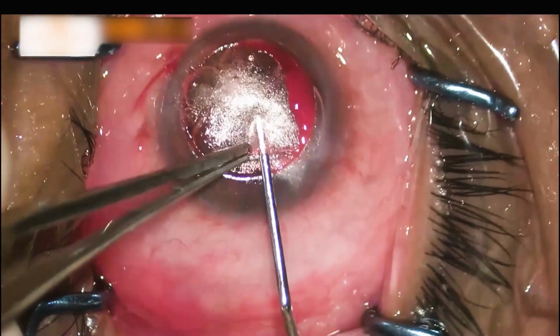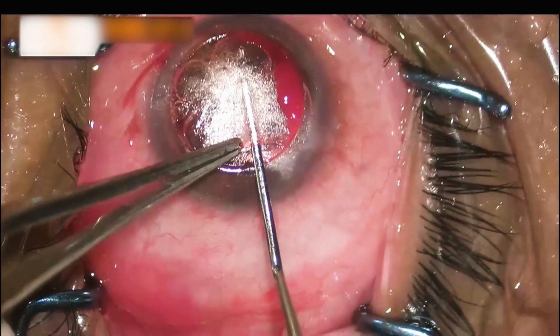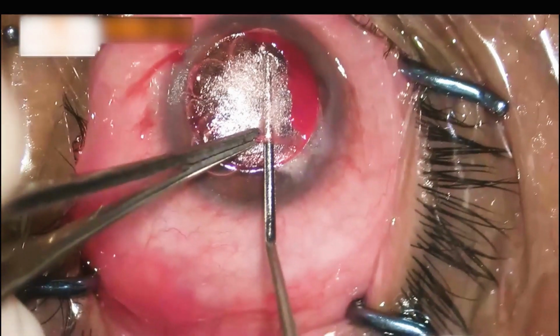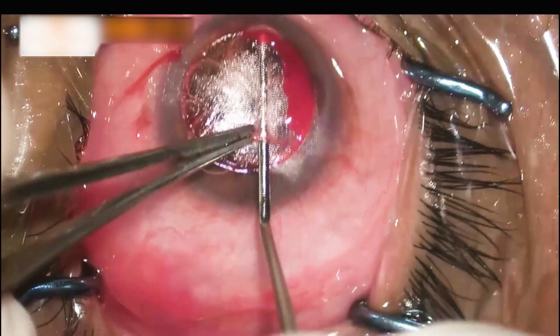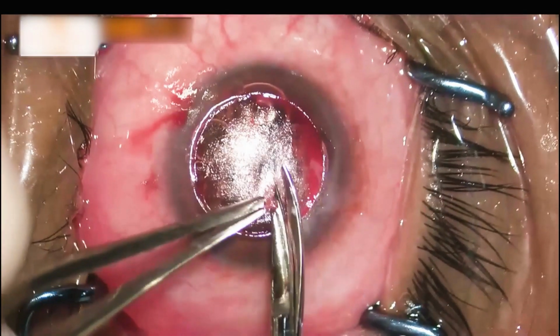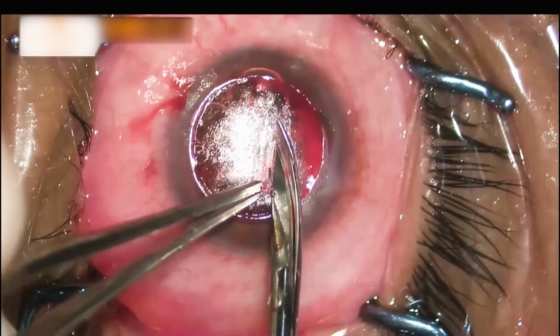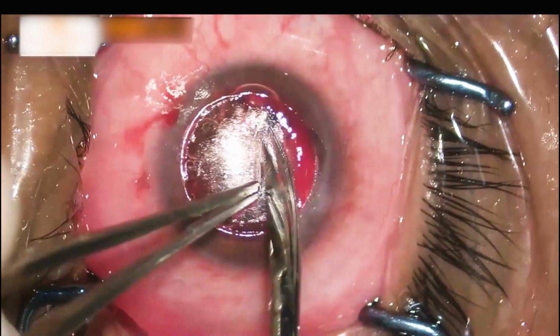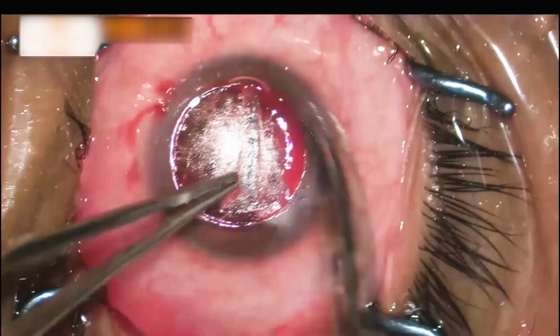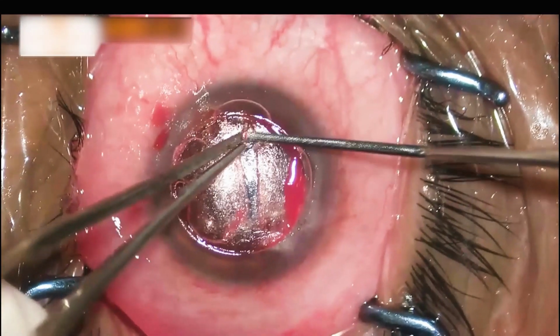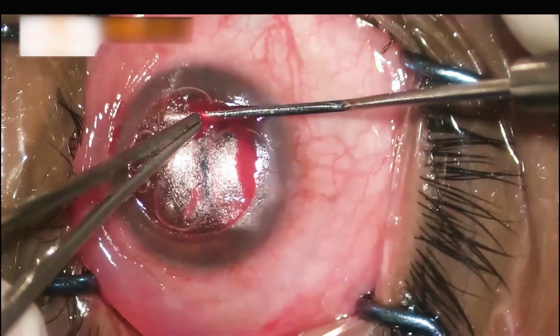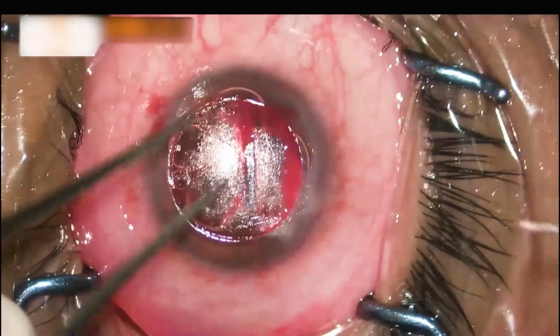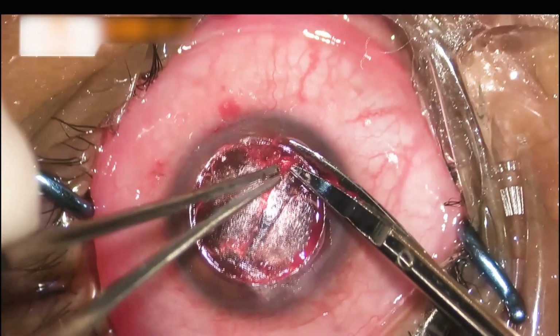A blunt dissector is used to delaminate the stromal lamella. Vannas scissors is used to dissect out the stromal lamella. The blunt dissector is grooved under the stroma to achieve the stromal dissection and reach the predescemet layer.